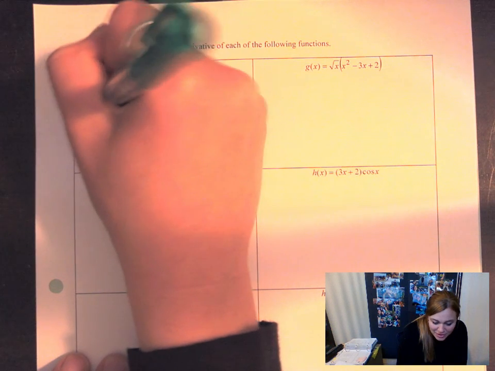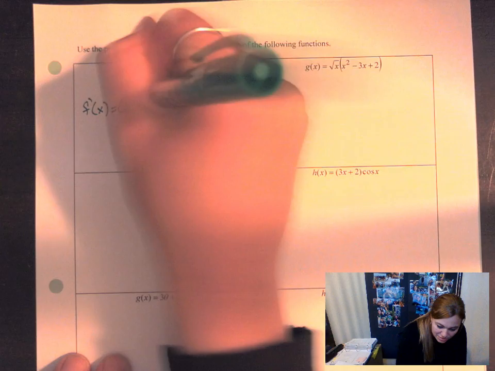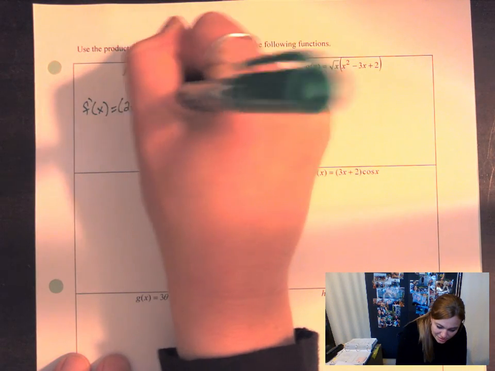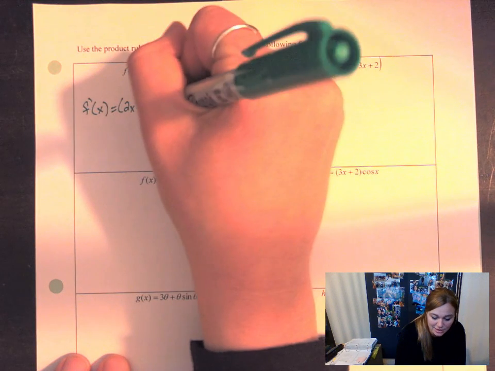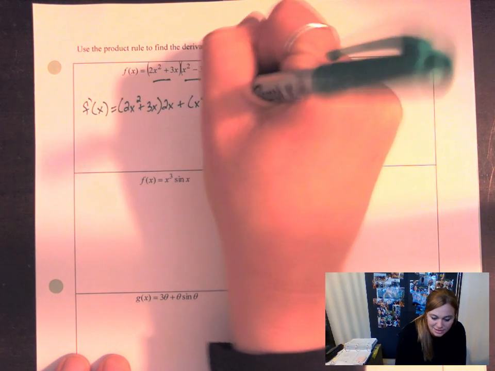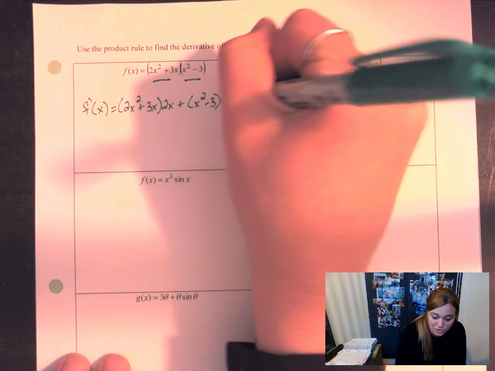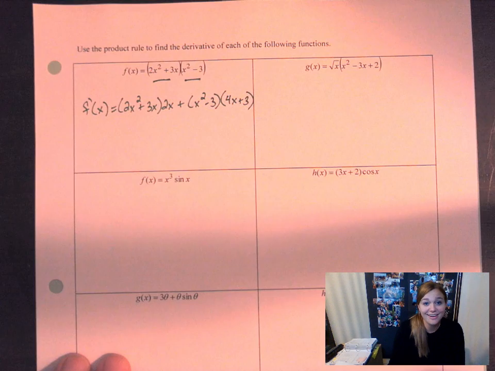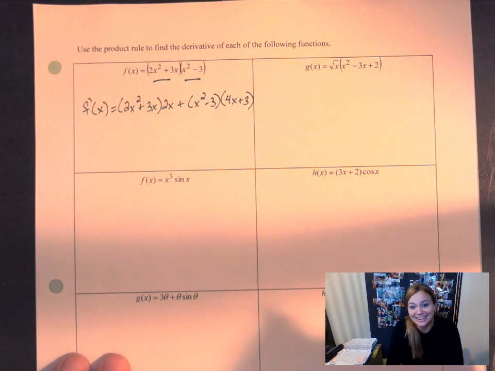And if you're still with me, I'm going to say this is the first. So 2x squared plus 3x times the derivative of the second. So the derivative of x squared minus 3 is 2x, plus the second times the derivative of the first. So I would have 4x plus 3. Ta-da! And then you can leave it like that. I know, it's so exciting.